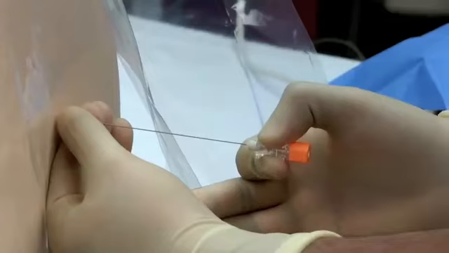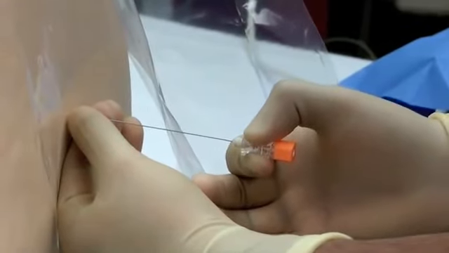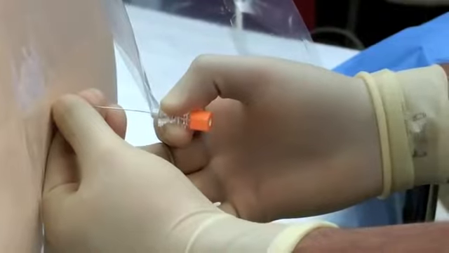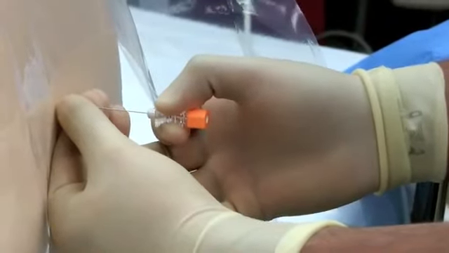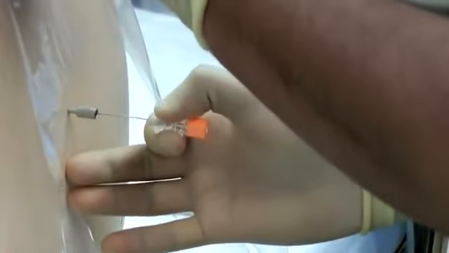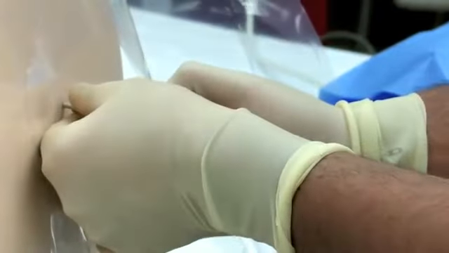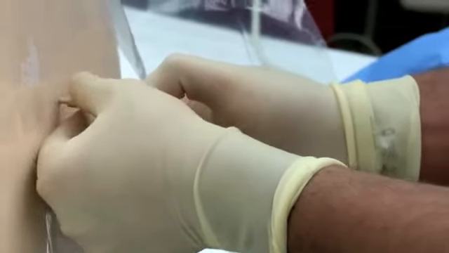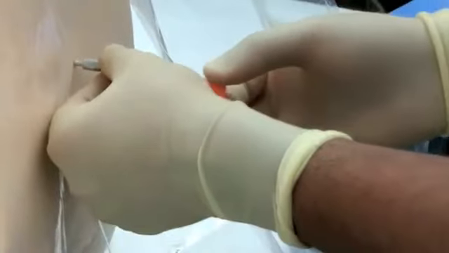I'm going to place my spinal needle through the introducer needle and advance until I feel a popping sensation. We withdraw the stylet each time you feel a pop to assess for CSF flow. Feel a pop.